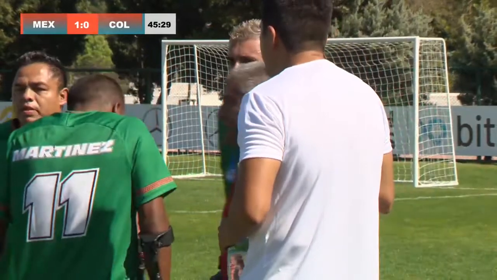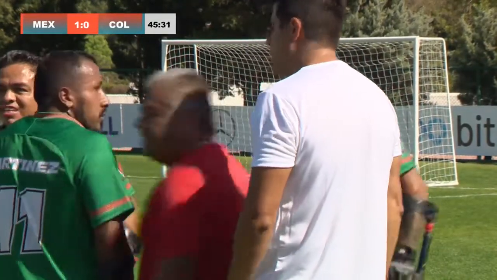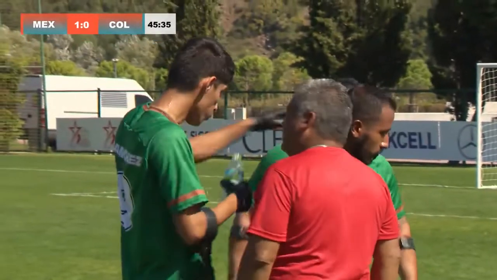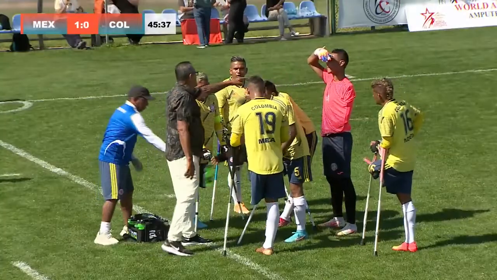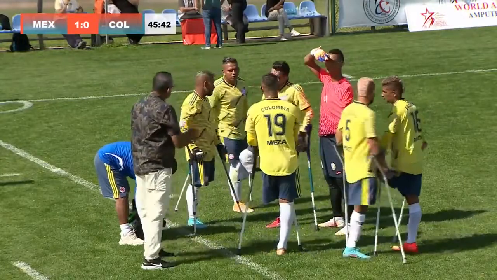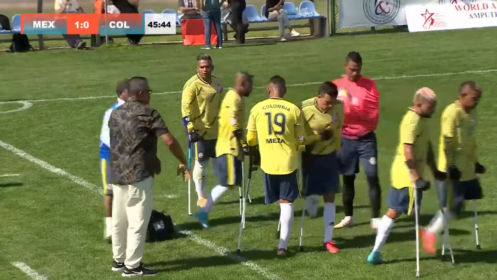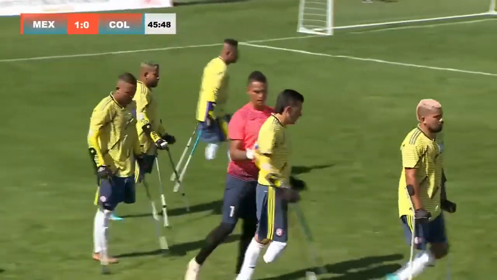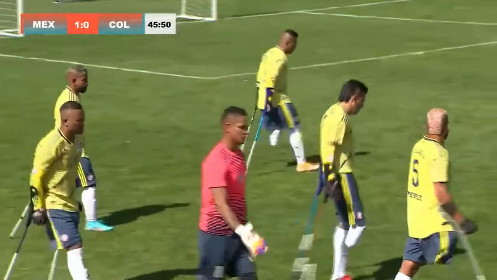And this time Mexico head coach Edgar Blanco called the timeout. This is for the 6th minute of the game. And the timeout is coming to an end. Colombia are still behind Mexico with 1-0.